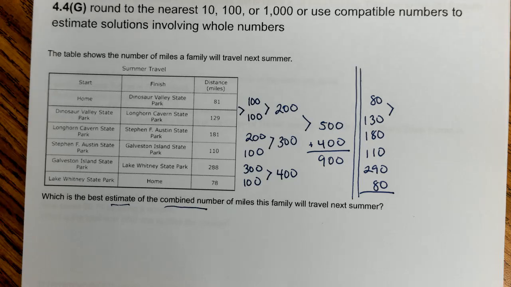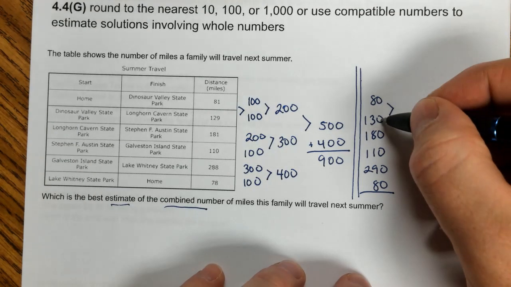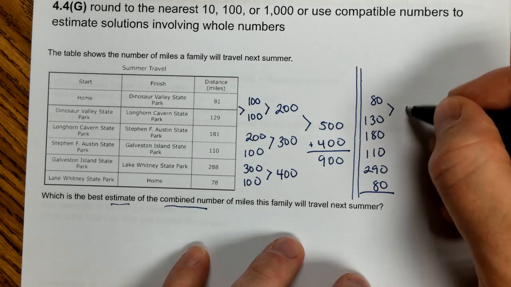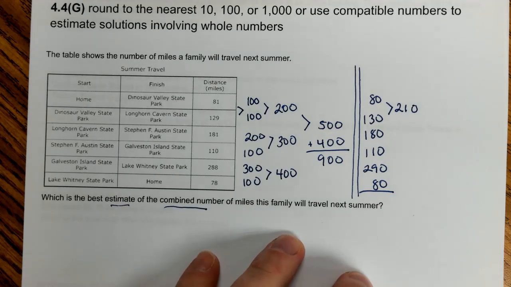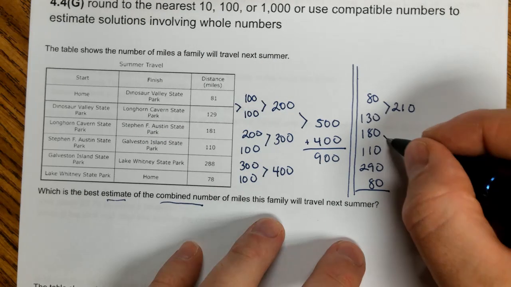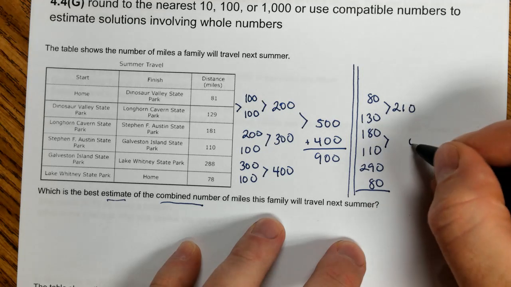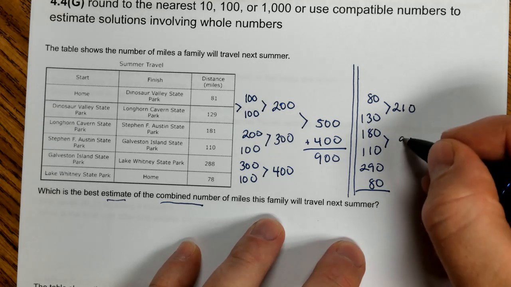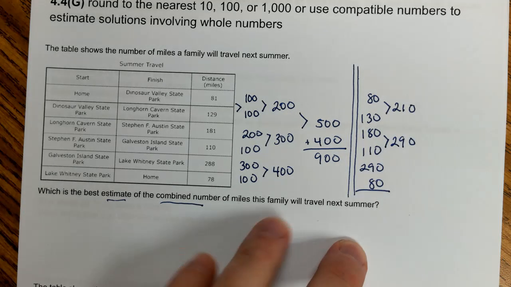80 and 130. The way that we add is by our ones place first, which we know to be 0. 8 and 3 is 11. We're going to carry the 1, which is 1 and 1. That's 210. We're then going to add 180 and 110. Start with the ones place. 0 and 0 is 0. The tens place, 8 plus 1, which is 90. And then we have 1 and 1 in the hundreds place, 200.